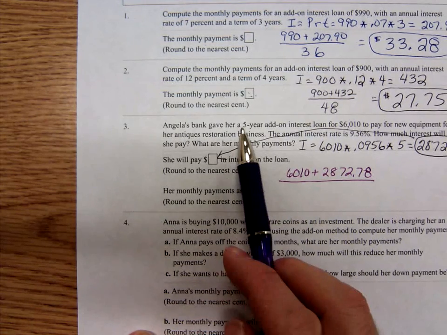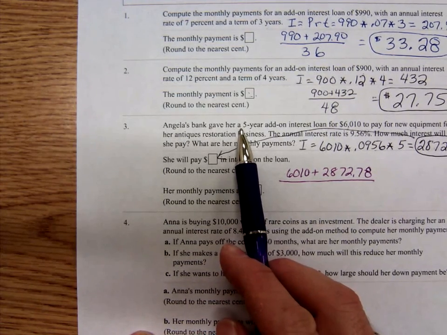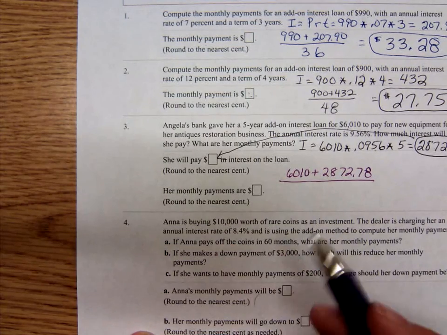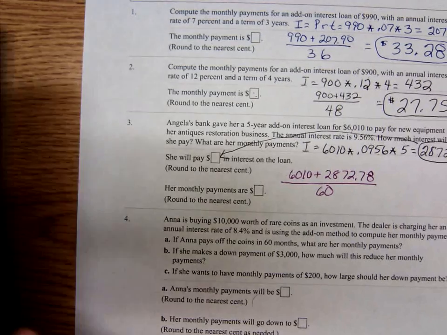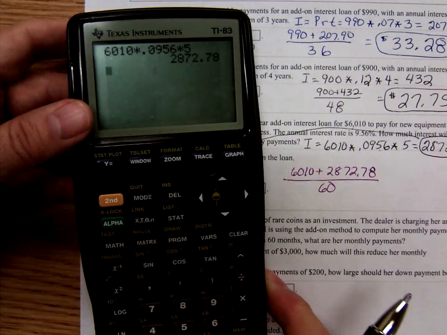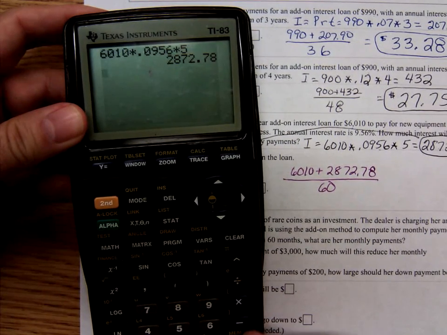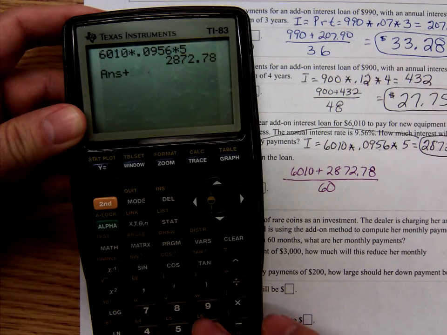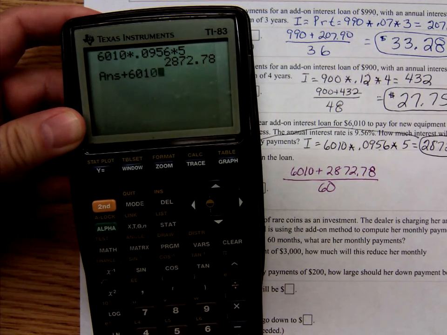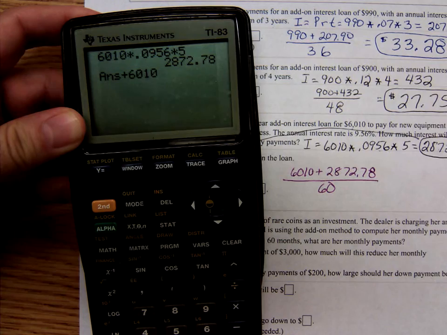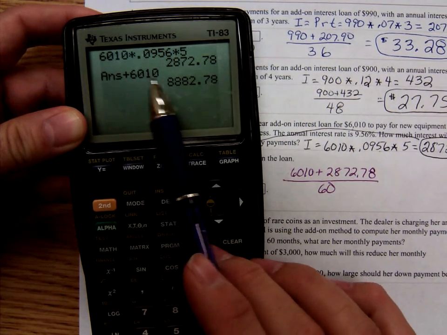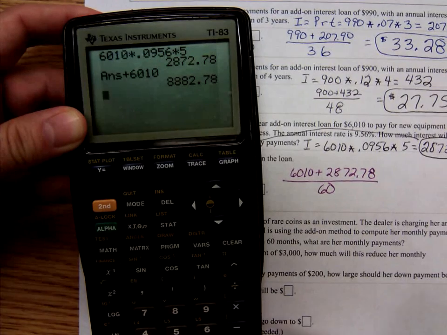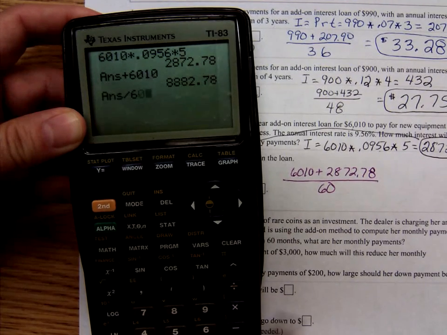Well, 12 months per year times 5 years. 12 times 5, 60. So I'll add the 6,010. That's giving us $8,882.78, and then divide by 60.